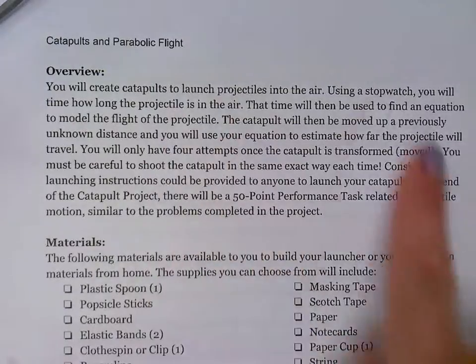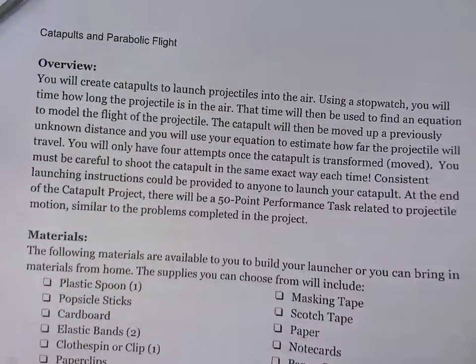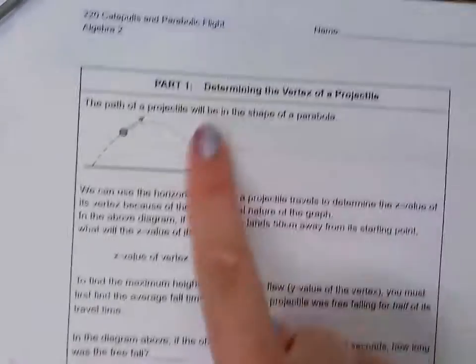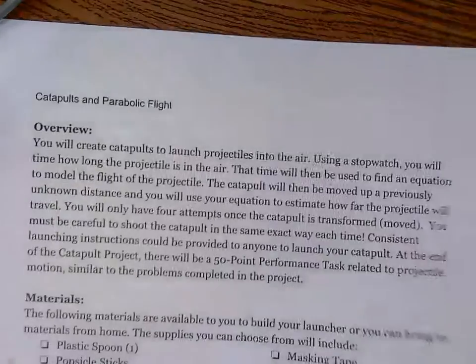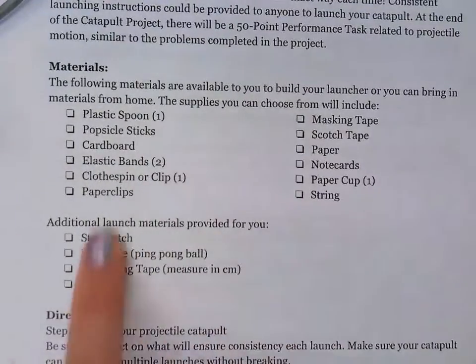So I haven't taught you about these calculations. When we get through Tuesday, Wednesday, you will be learning how to determine the vertex of a projectile using this set of notes, which I would have loved to have printed out for you, but now you're all home. So here is what I would have provided for you at school.